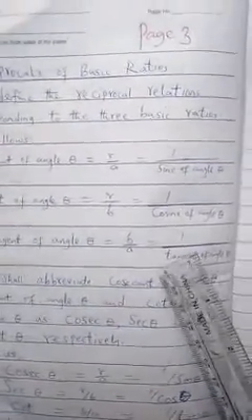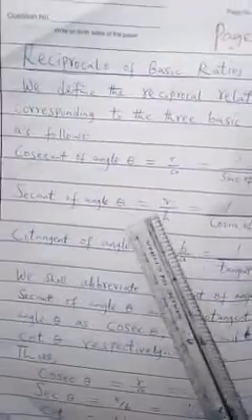Secant of angle theta is equal to R all over B, which equals 1 all over cosine of angle theta. That is, we are taking figure V. Cotangent of angle theta is equal to 1 all over tan theta, which is B all over A.